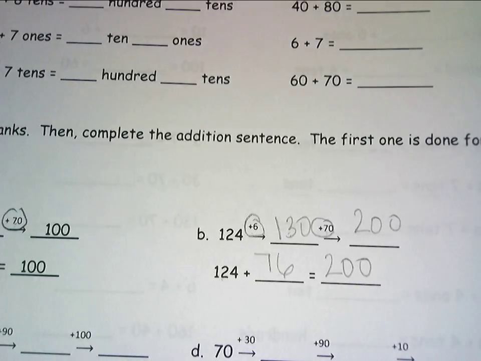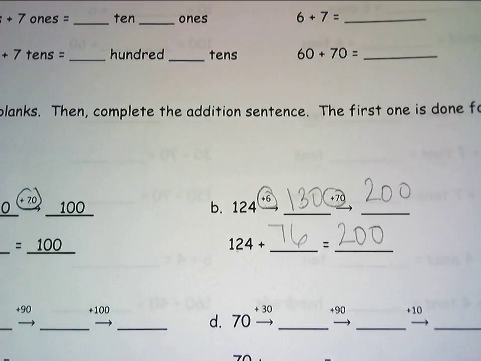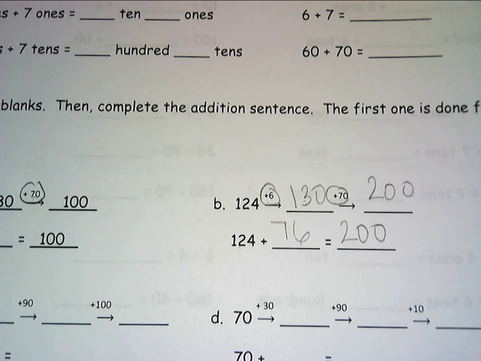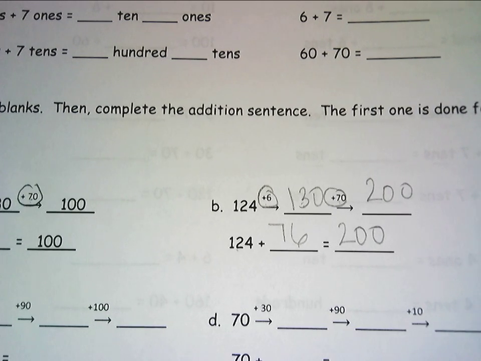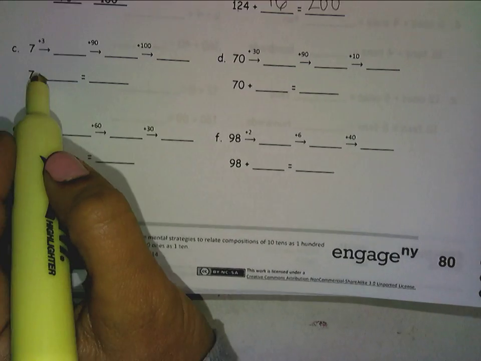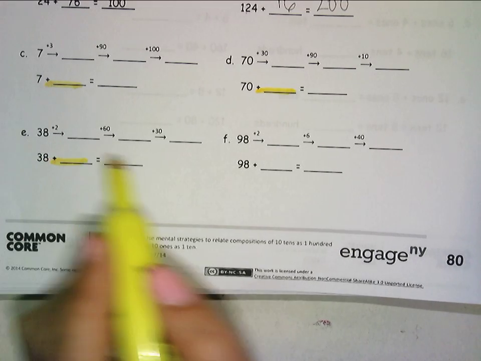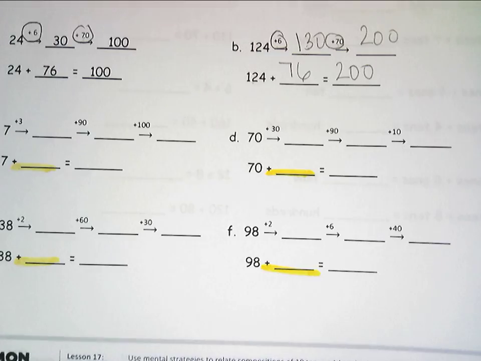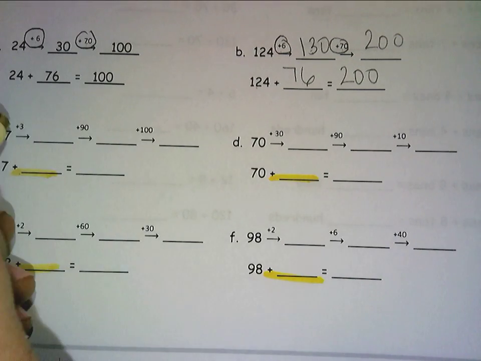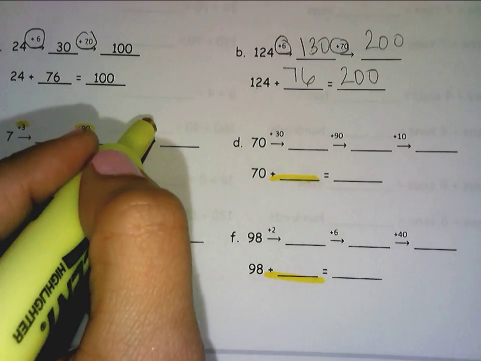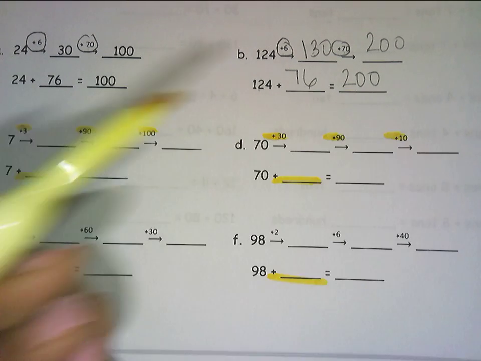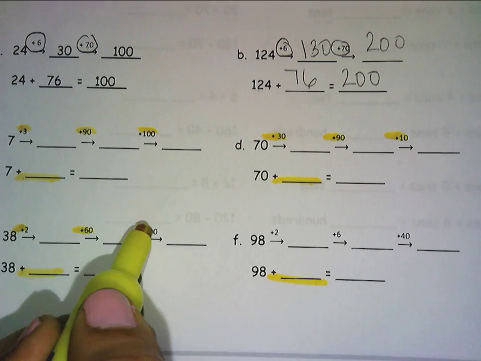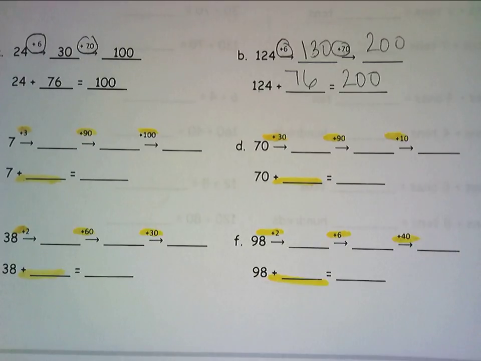Does that make sense? So in order to get the answer right here, on those highlighted lines, you have to add up the numbers that are on top of the arrows. You would add those numbers to get that other addend, or the other number that you're using in your equation. Okay, that's it.